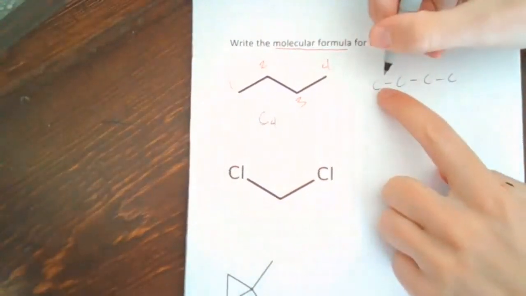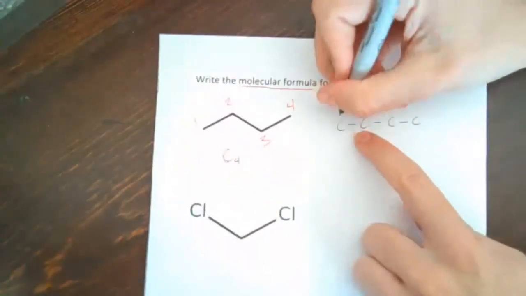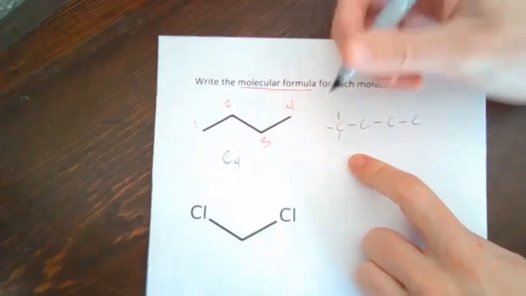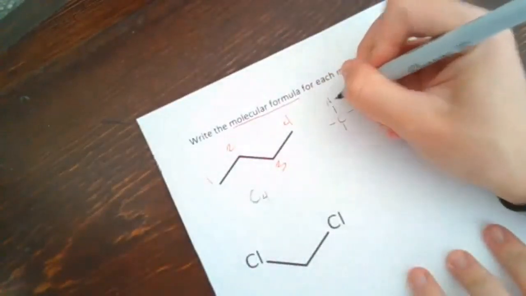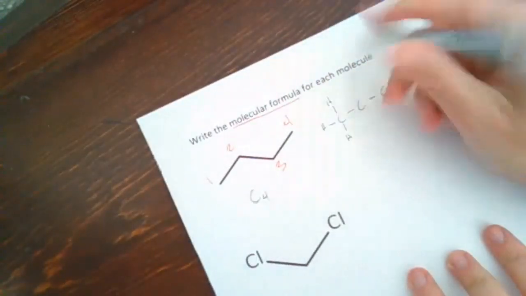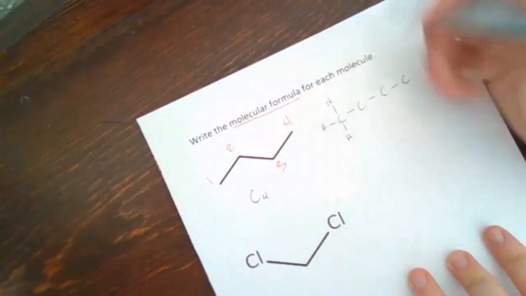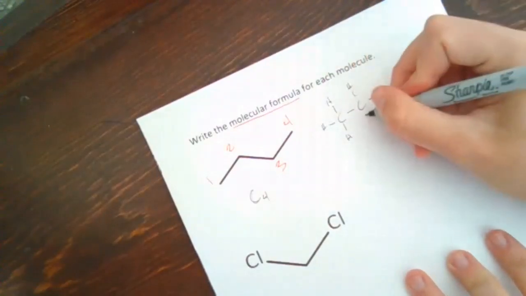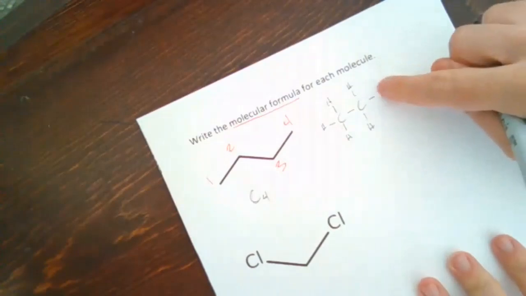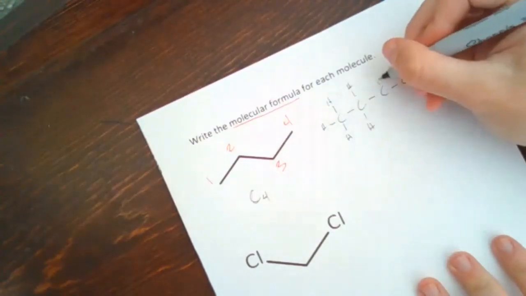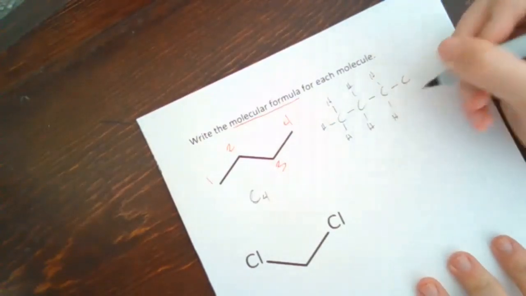So this atom currently only has 1 bond, so it needs 1, 2, 3 more. H, H, H. This carbon atom currently has 1, 2 bonds, so it's got 2 single bonds, so it just needs 1, 2 more. This carbon atom also matches the 2. It needs 2 more hydrogens.